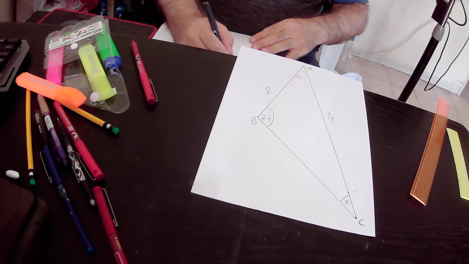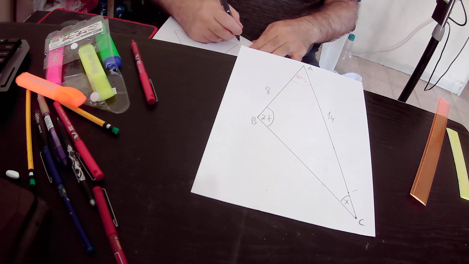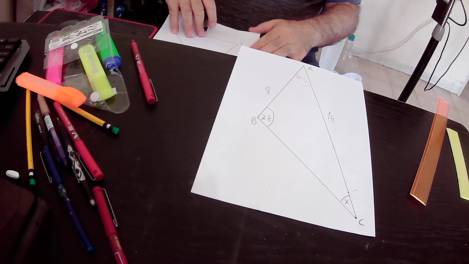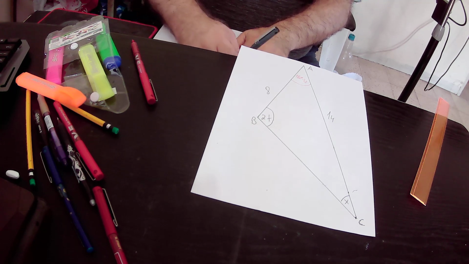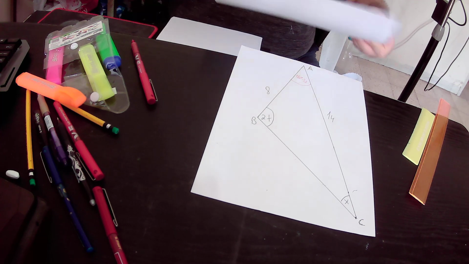Again, we can use the law of sines in any triangle.